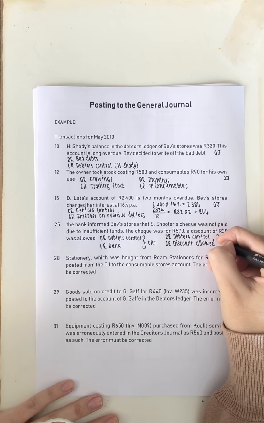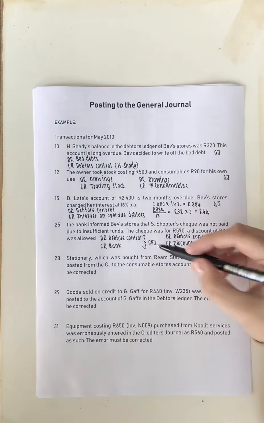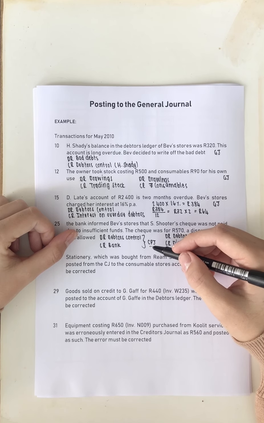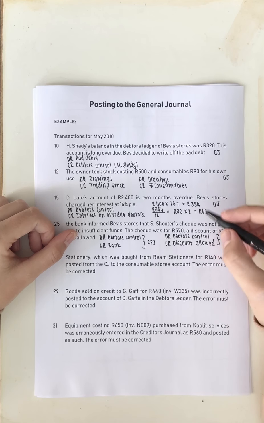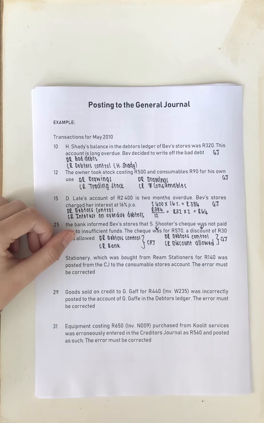And then this goes in the general journal. So please take note, with an RD check, please don't forget that there is still an entry in the CPJ and then an entry in the general journal. So there's two entries that have to be made here. So one for the check and one for the discount.